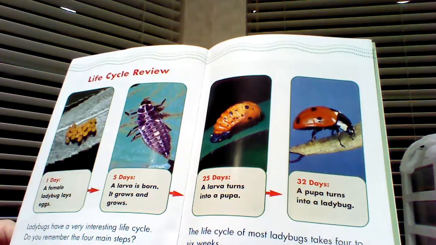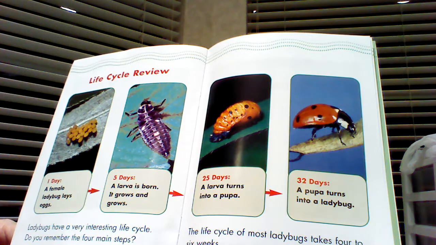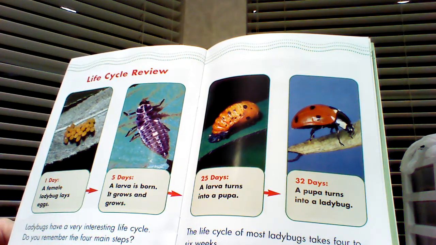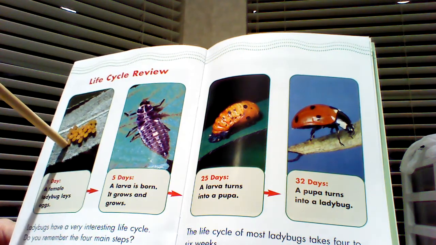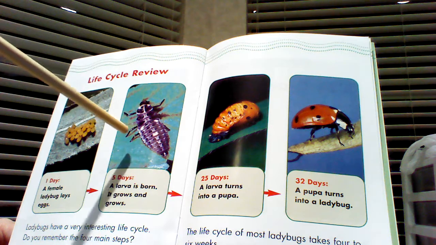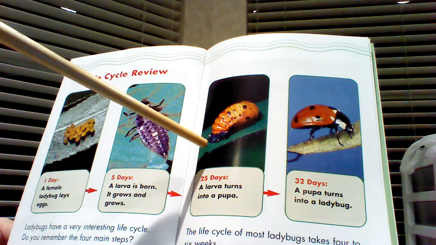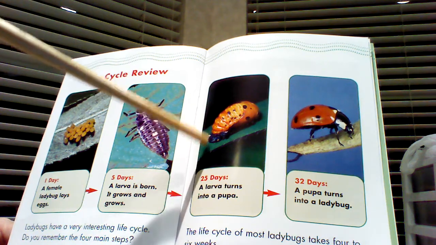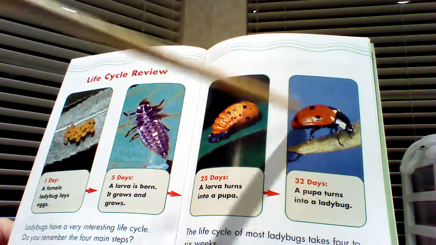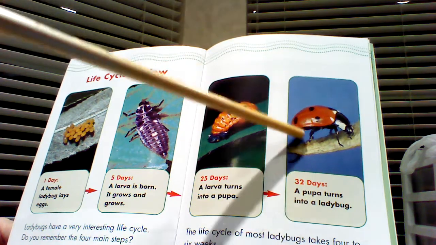Do you remember the life cycle of the monarch butterfly? Do you remember something that is similar to this? They lay eggs too, but they don't have the larvae. The monarch butterfly has the caterpillar, do you remember? But they do make a pupa. And then from the pupa, the monarch butterfly comes out and flies. And in this one, the ladybug comes out and flies too.